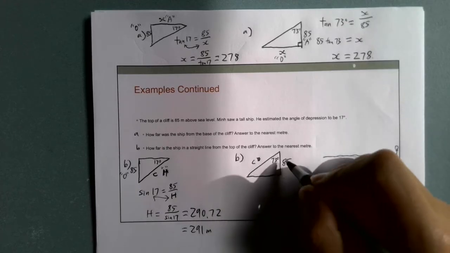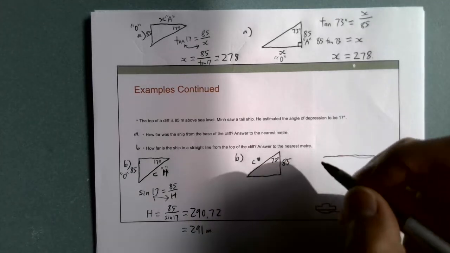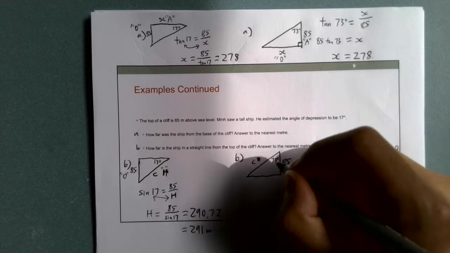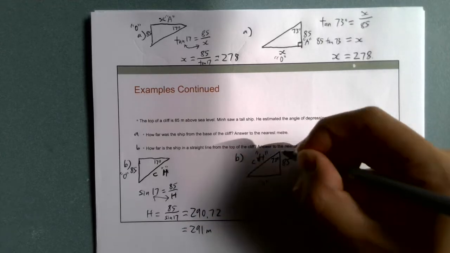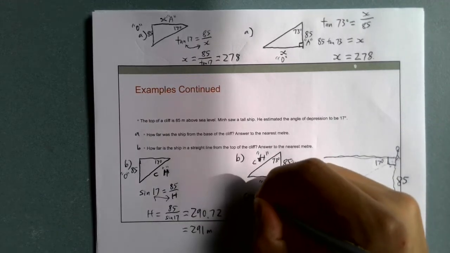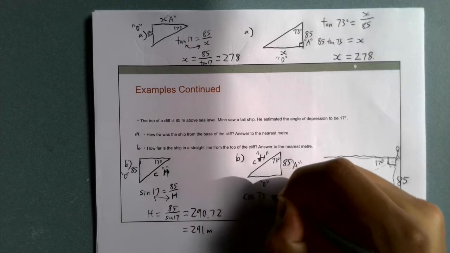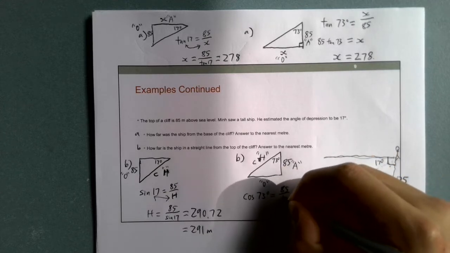So we're going to do this with our second diagram, and this time we're going to be using the cosine rule. All right. So if we label everything on this triangle, we'll notice we've got the adjacent and the hypotenuse. That means this time we're using cos 73 equals 85 over h.